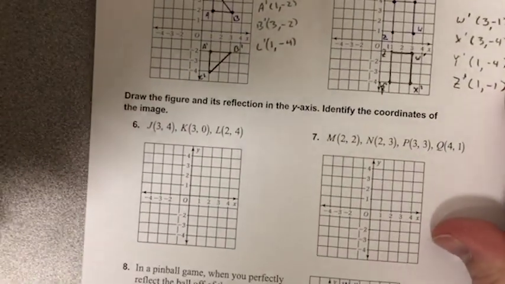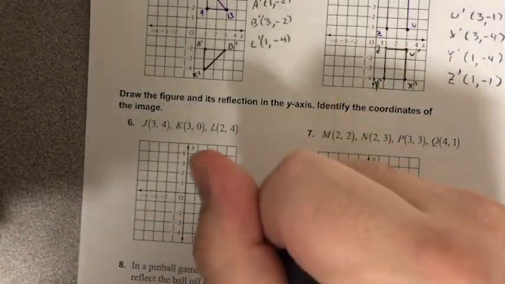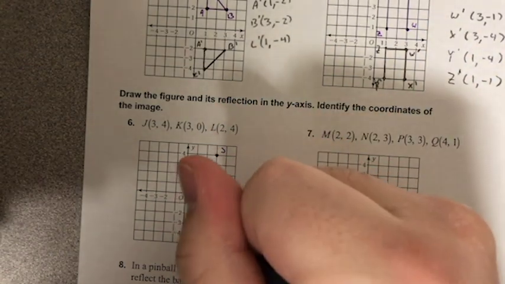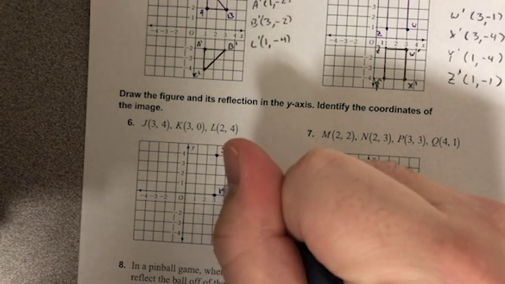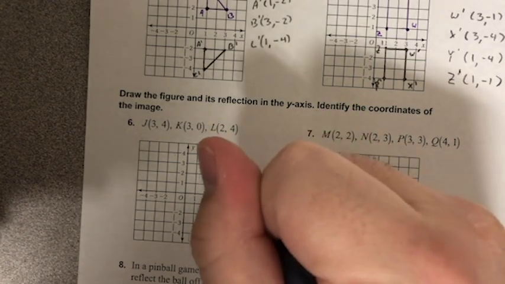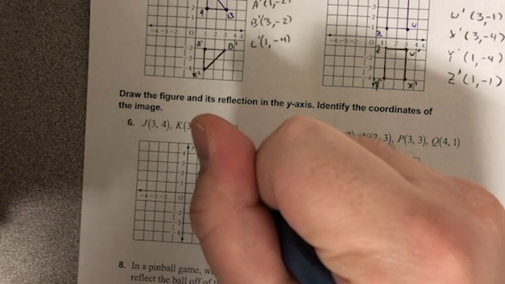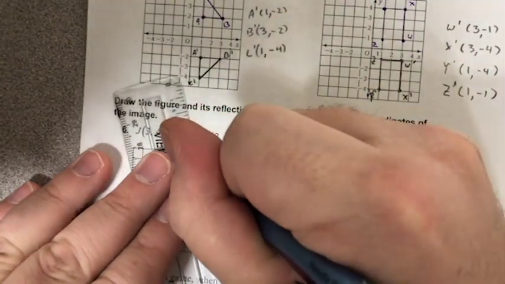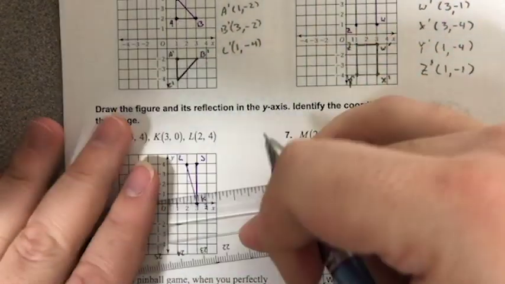All right, so number 6, same concept. I'm going to do the same thing. I'm going to plot these points first. J is at 3 and 4, so we'll put J right here. K is at 3 and 0, so this would make K. And then I have L at 2 and 4, yep, right here. And that would make my L. Draw my lines. And we have it. We have our picture.